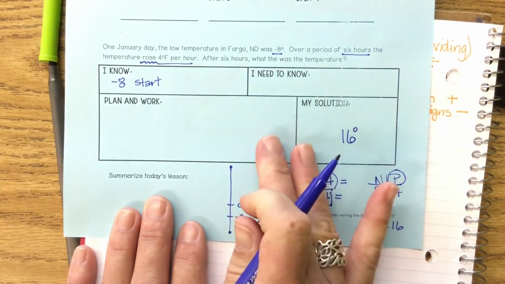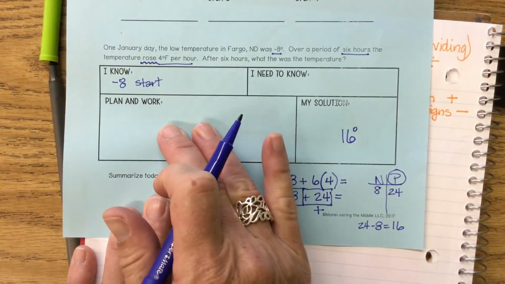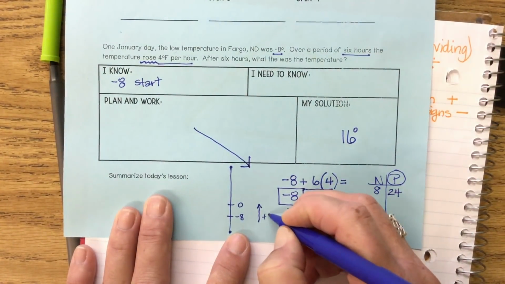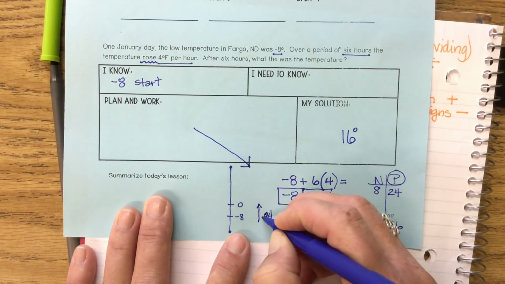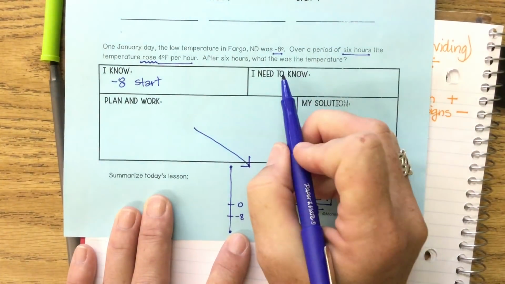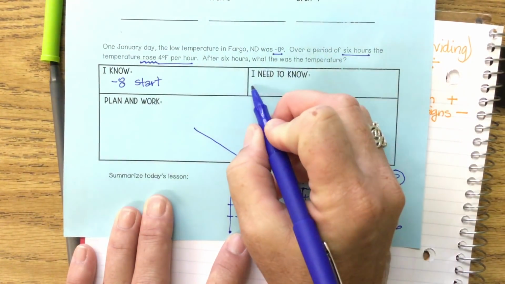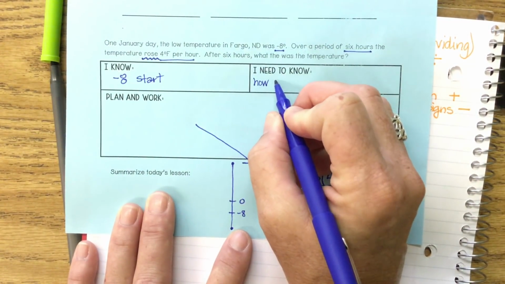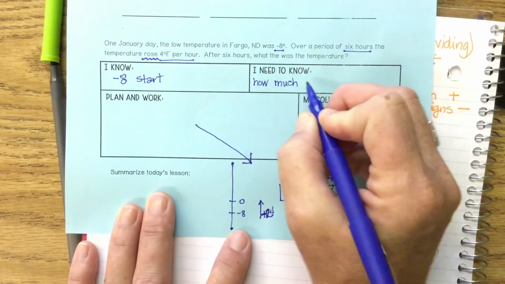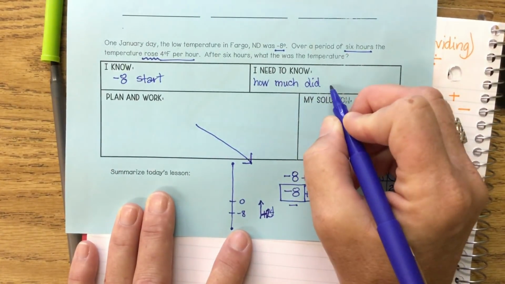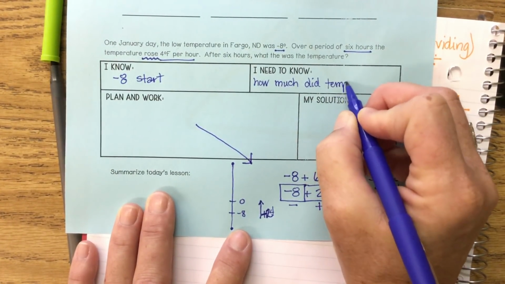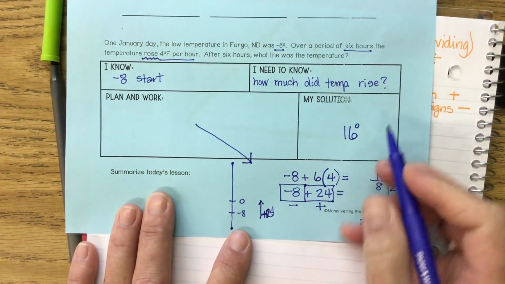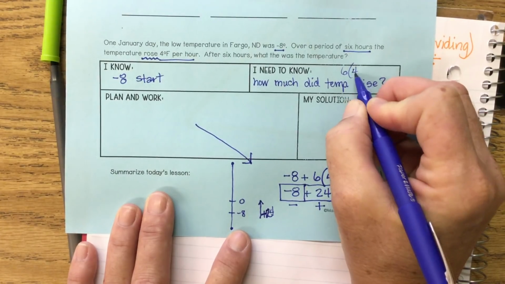And kind of backtracking, I kind of skipped these two, and I'm going to put my work right down here. Whoops, sorry, plus 24. So I needed to know, use past tense, how much did the temperature rise? And that's because of the multiplication. So I needed to do 6 times 4.